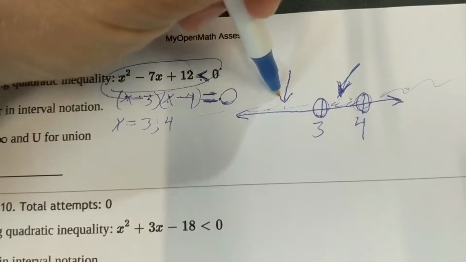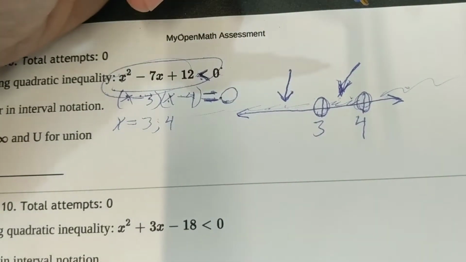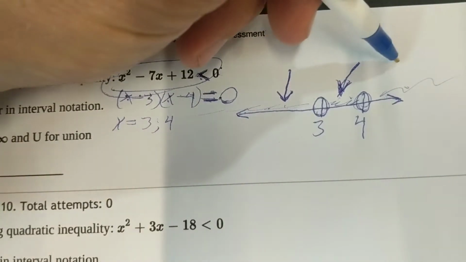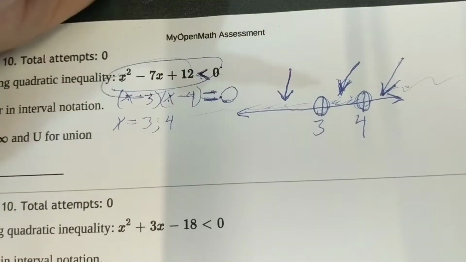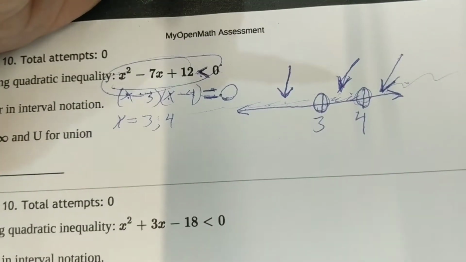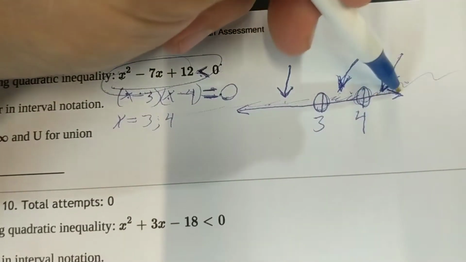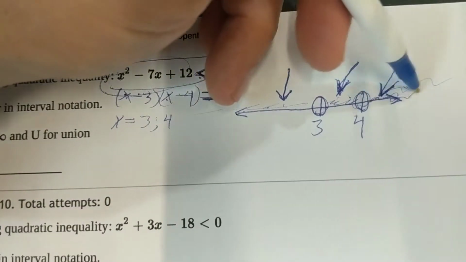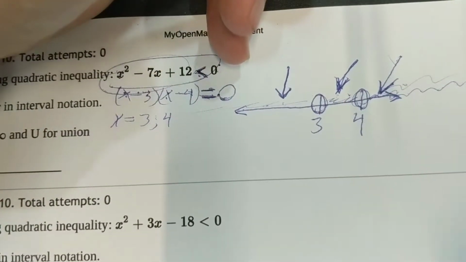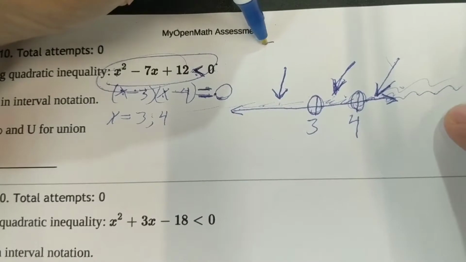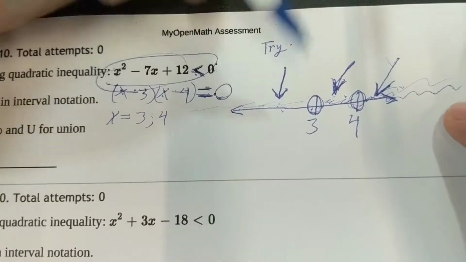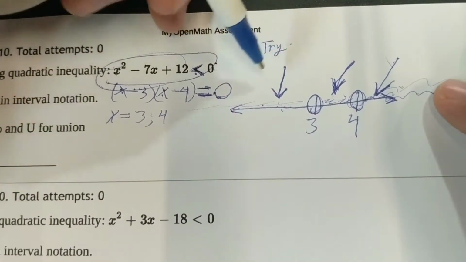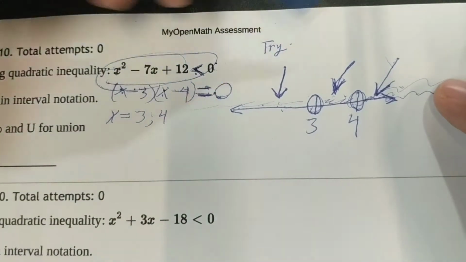Then I'll try something on the other side of 3, and something on the other side of 4, like a 5, which will represent what numbers on the other side of 4 will do. So we'll just try stuff. On the other side of 3 would be 2, or 1, or even 0, but with all the zeros involved in this, I don't want to confuse people.